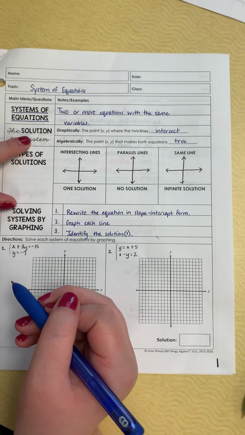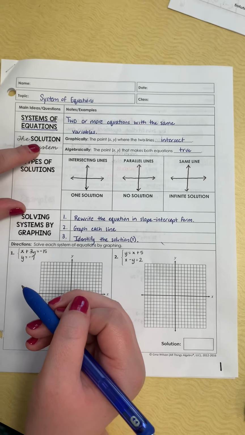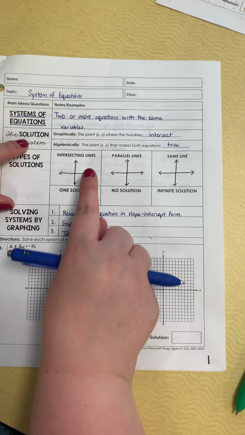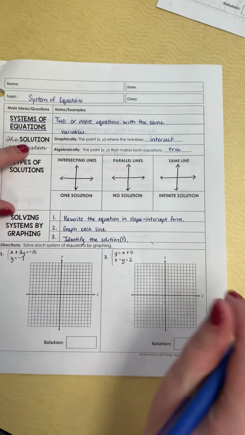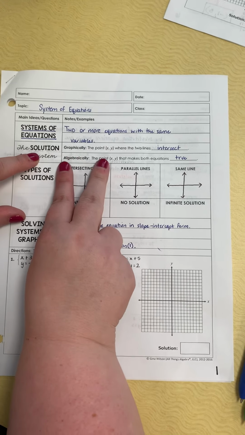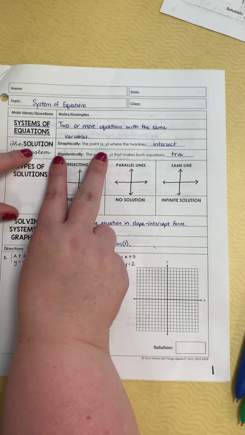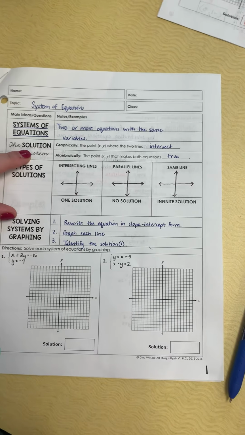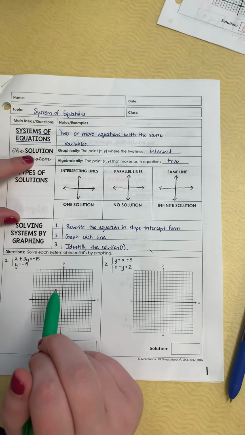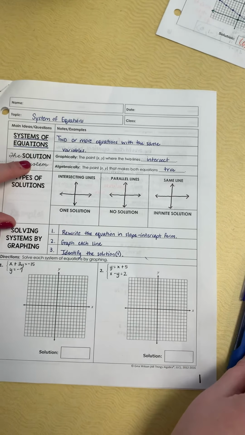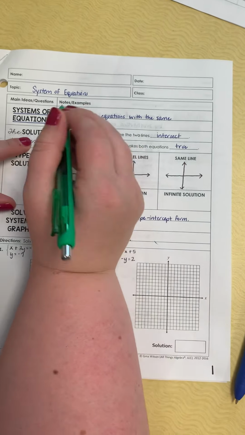So, okay, there are technically three ways to solve a system. You can solve it graphically, which is the easiest, which is why we always do it this way first. Then you can solve it algebraically, and there are two methods: the substitution method and the elimination method. My favorite way is elimination, so we're going to do that last. But substitution is always a good method if one of your variables is already isolated. We'll talk about that when we get there.